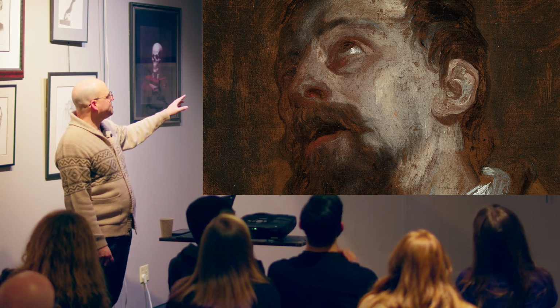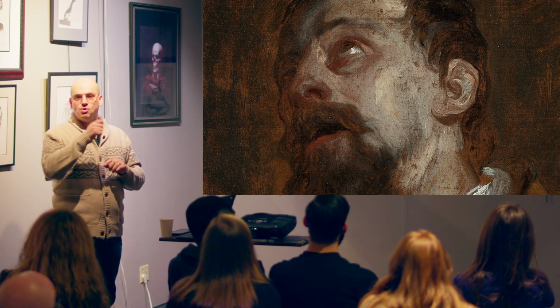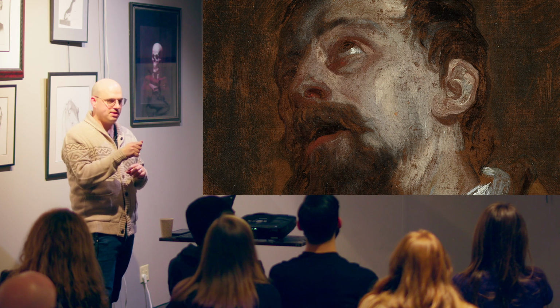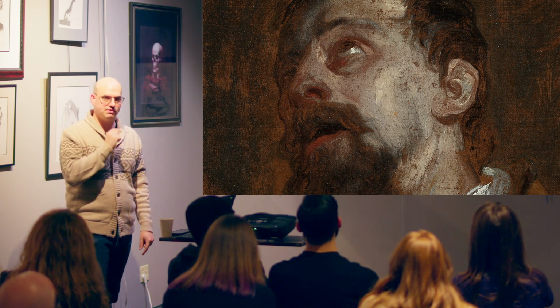One of the other things about this that you can see, and it's a little hard to see here, is that he is taking pure, unadulterated vermilion and painting in the lip, and he is painting in the underside of the nose.